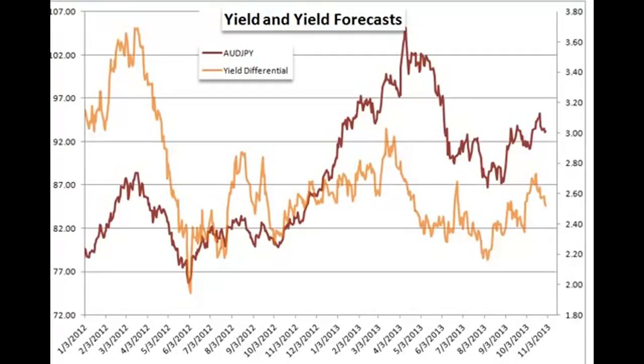We have to assume that investors have a tipping point. Maybe 2.5% isn't enough for one investor to put their money into this long Aussie yen trade. Maybe they need 3%. So when we get up to 3%, a new wave of capital comes into this trade. And obviously as the capital comes in, it drives the exchange rate, the Aussie yen, higher.